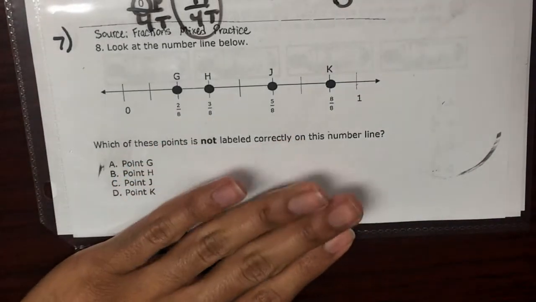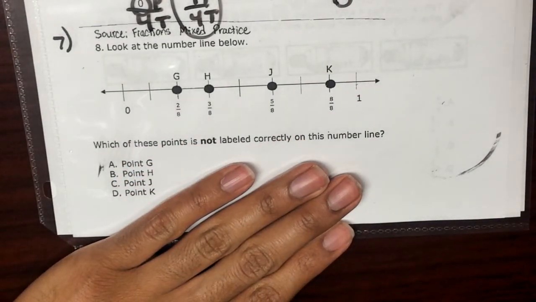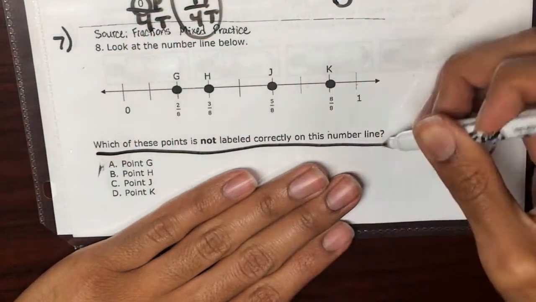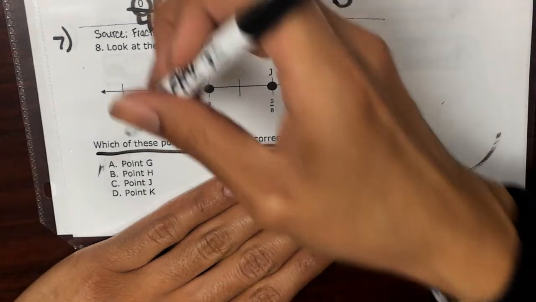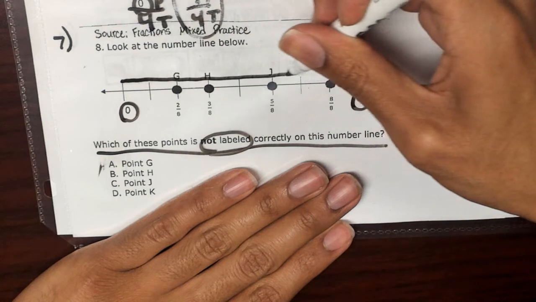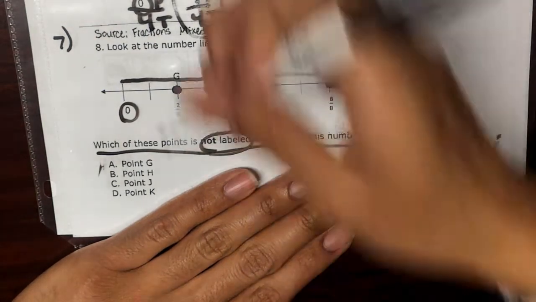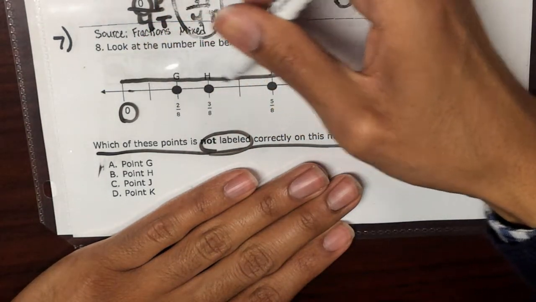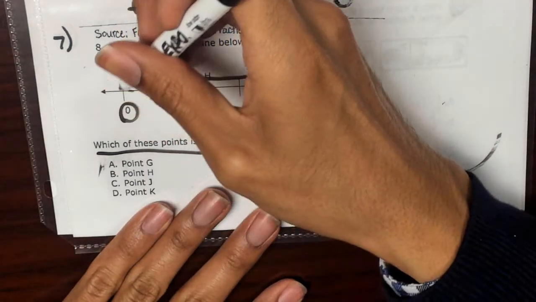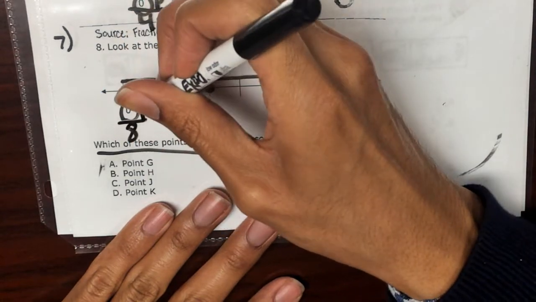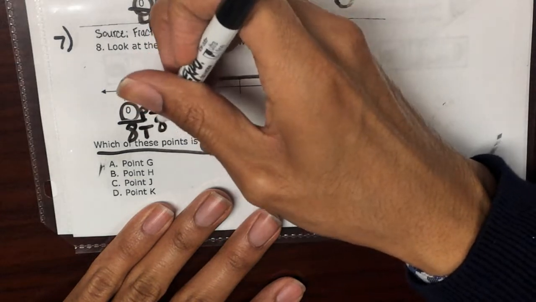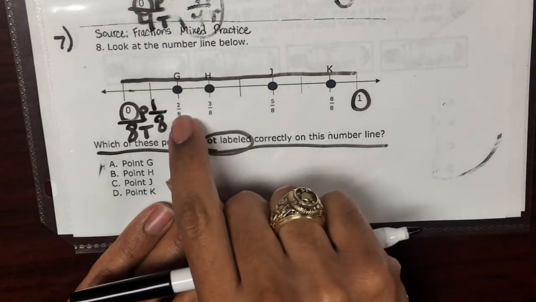7 is similar, except this time we're looking for the one that does not correctly fit into the number line. Which of these points is not labeled correctly? So I need to start at the 0 and I need to end at my 1 whole. So I need to connect my parts at the top. That leaves me with 1, 2, 3, 4, 5, 6, 7, 8 parts. So I have at this point 0 of 8 total parts. At the end of this one I have 1 part of 8 total. That's 1/8. Here I have 2 8s, that's correct.